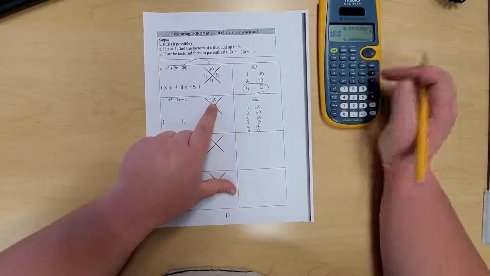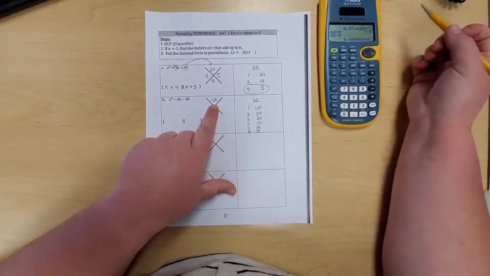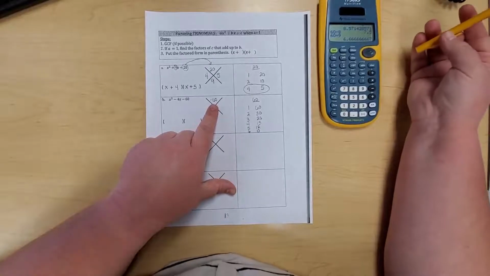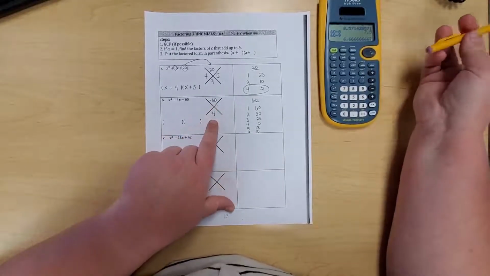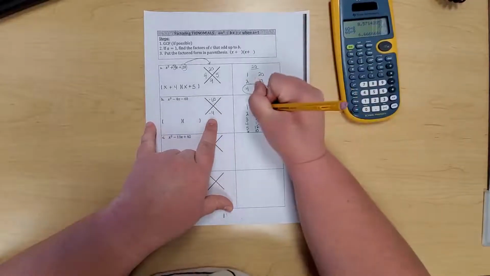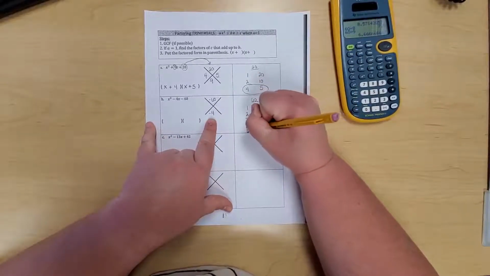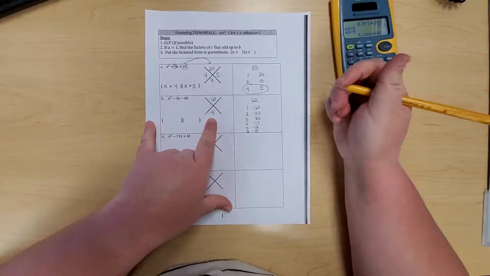All right, now 60 is negative on this problem, so that means one of my signs is negative. So the signs of each pair are different. I'm adding to a negative number as well. That means make all the bigger numbers negative. And I want to add to -4.